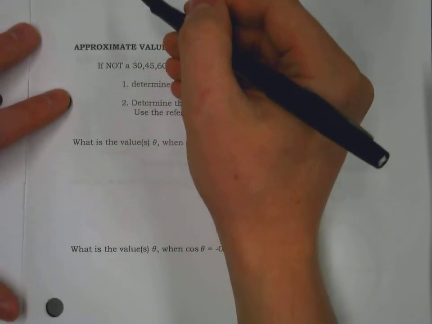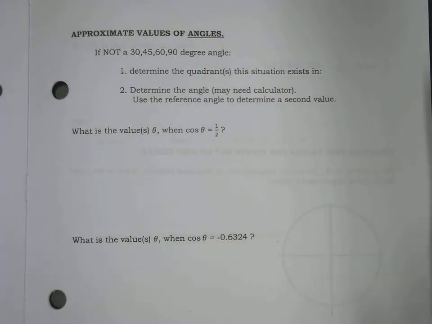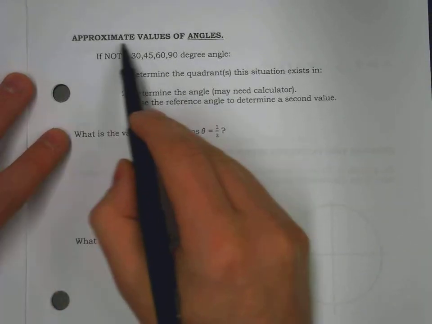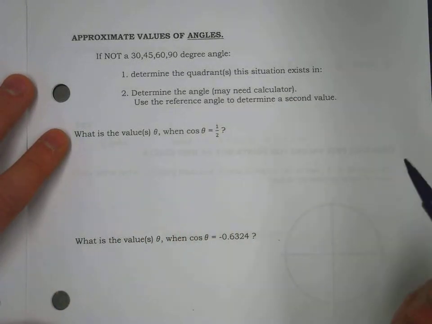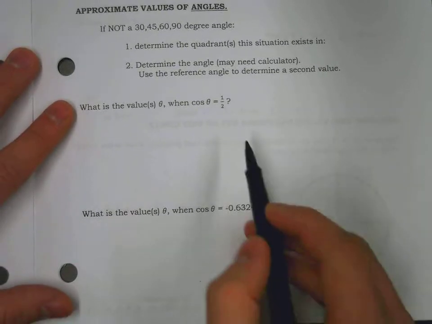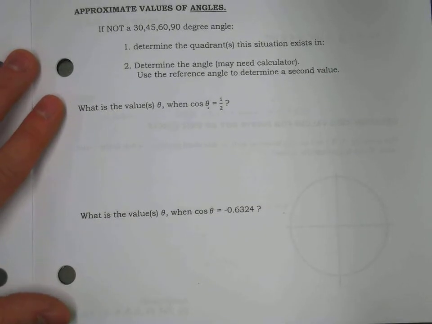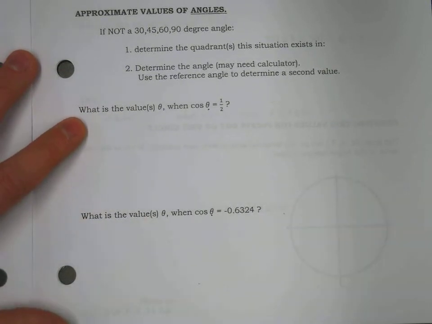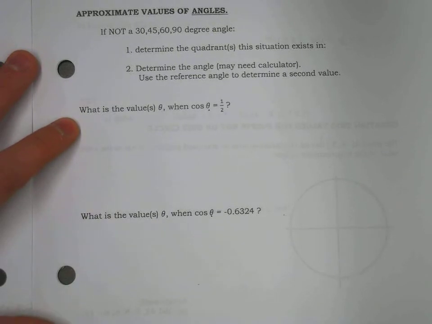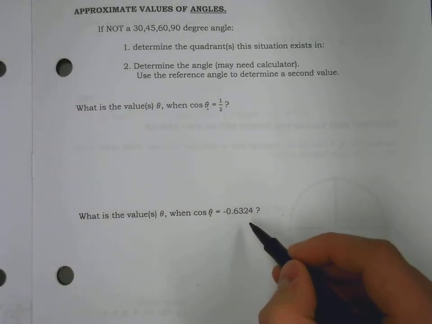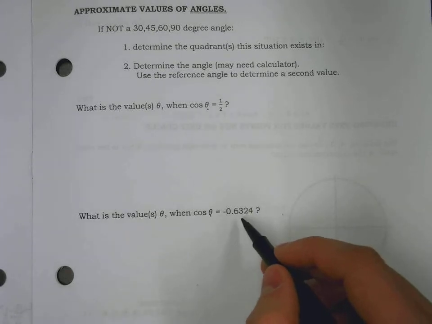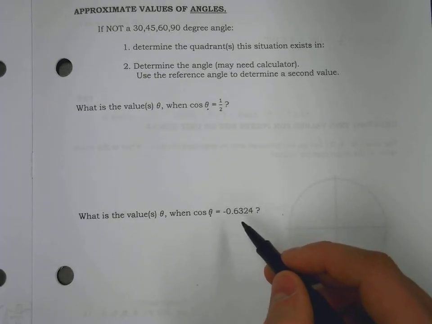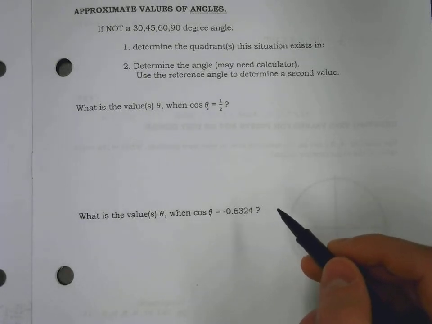Let's move on and start to examine some questions that are a little bit more intensive. Approximate values of angles. So what we're going to be looking at is questions like, what is the angle if I tell you the ratio? Sometimes the ratios are nice, like a half, and sometimes they're messy, like this one, which doesn't appear to be a 30, 45, or a 60 degree reference, but that's okay.